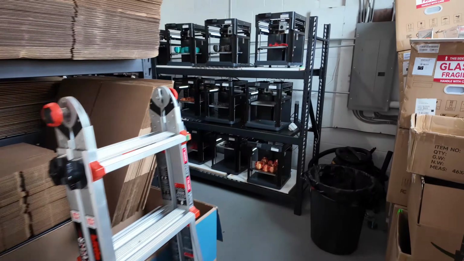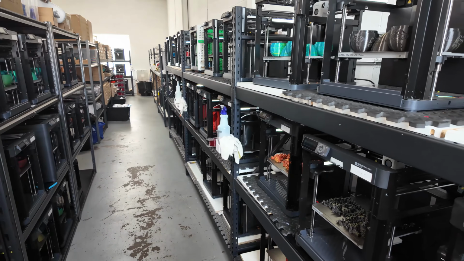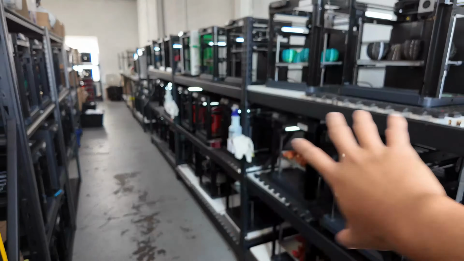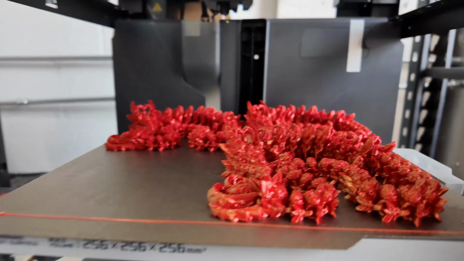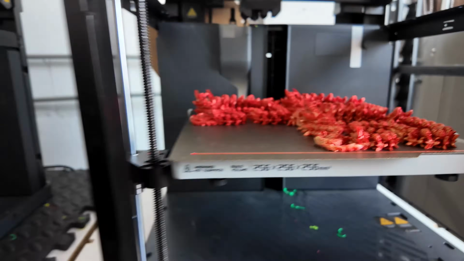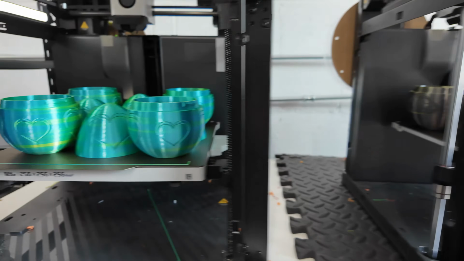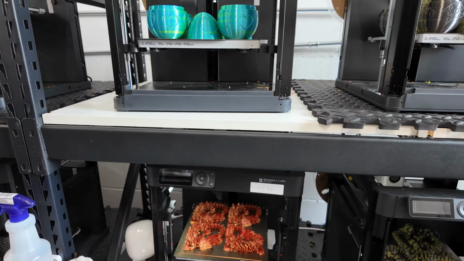So we have a system set up for the most part. We are essentially running all these printers 24/7, and the system we have is this entire rack of P1Ps. They're printing the new dragons that we just launched. So we have this one printing the heart dragons and their eggs, so mushroom eggs, heart eggs, and we'll just continue to produce these all throughout Q4.